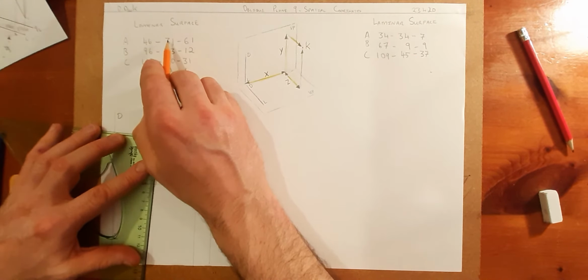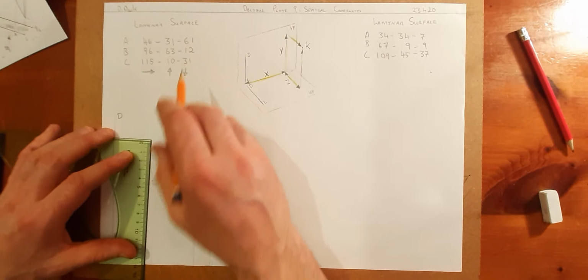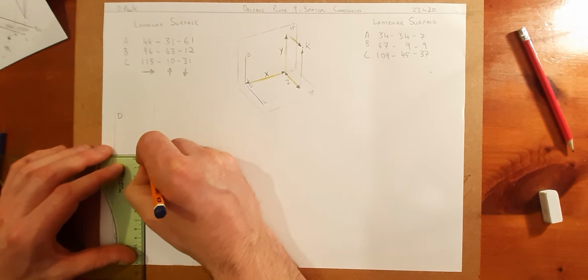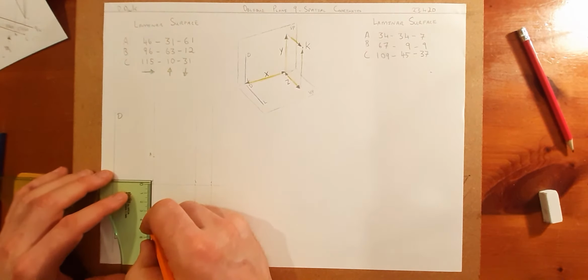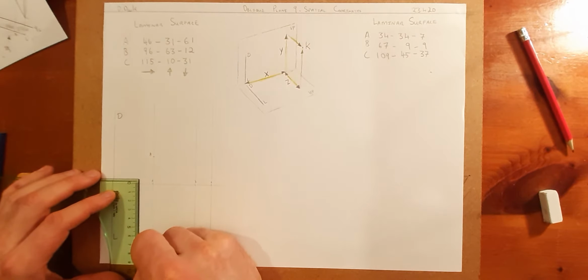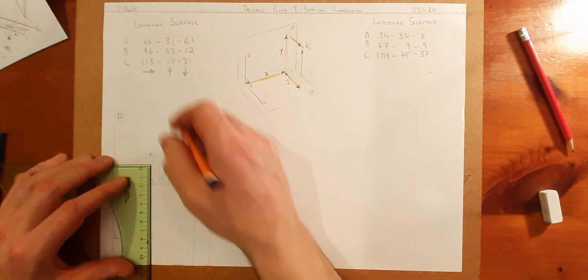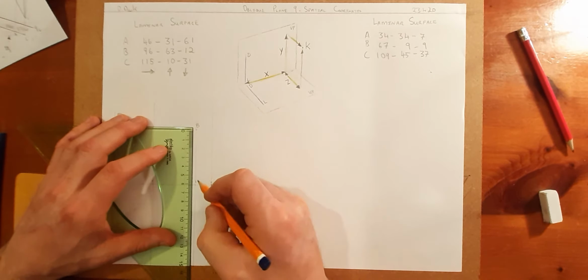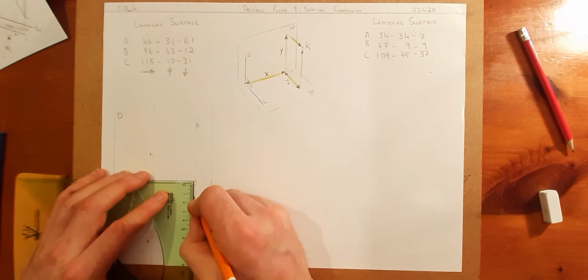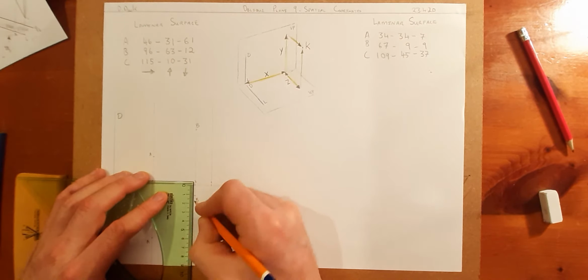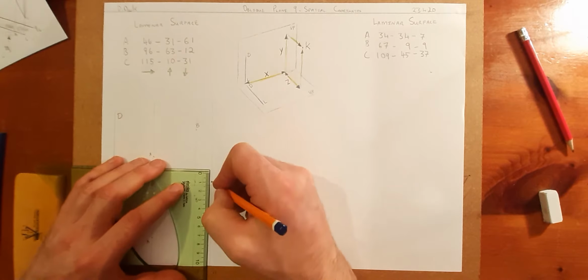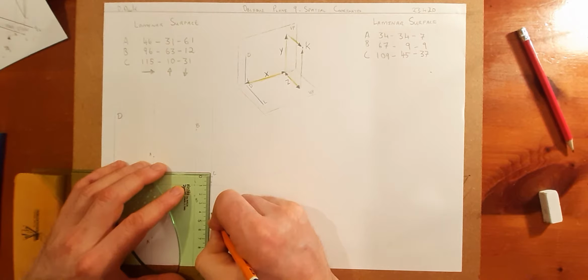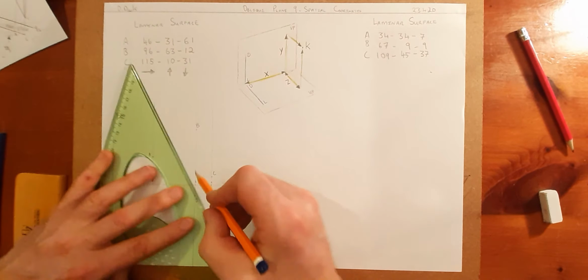And now I will go, and I know A is up 31. So there's A, up 31. Capital A now, down 61. Capital A. And then I do B, up 63 and down 12. C is up 10, and C down 31. And then we'll join them up there.